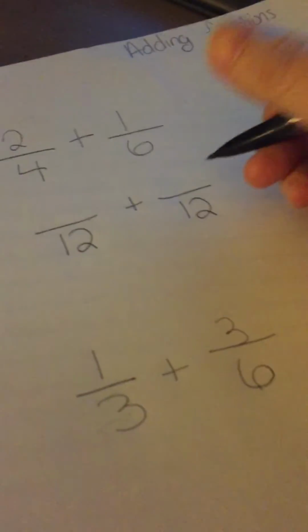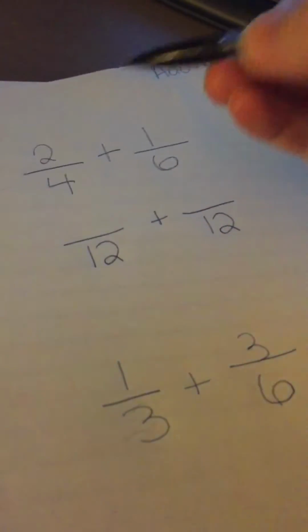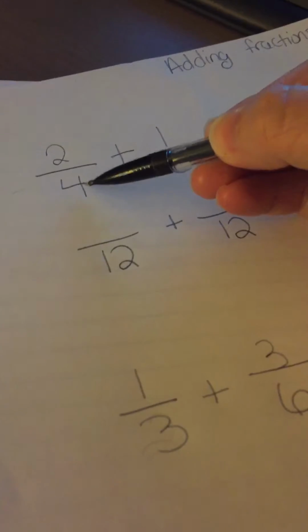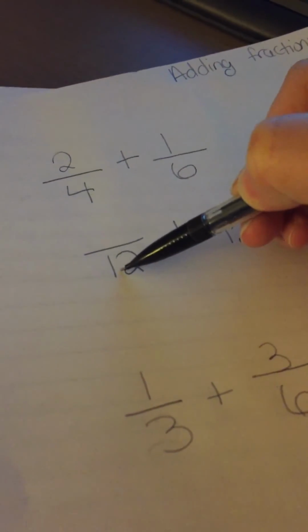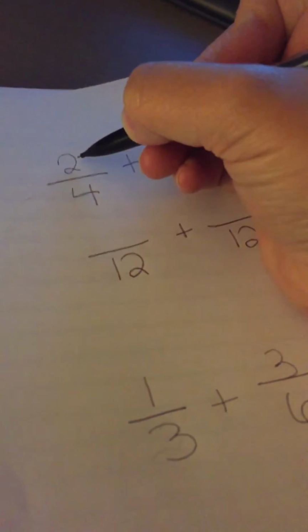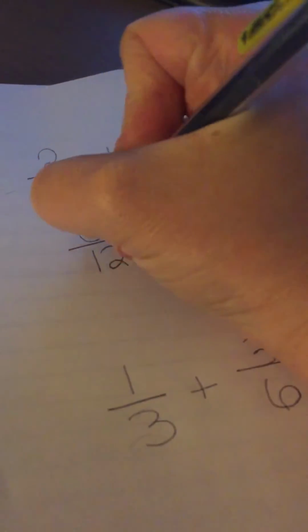I'm going to create two new fractions with that denominator of 12. Because the 4 was multiplied by 3 to become a 12, I have to also multiply the numerator by 3. 2 times 3 is 6.